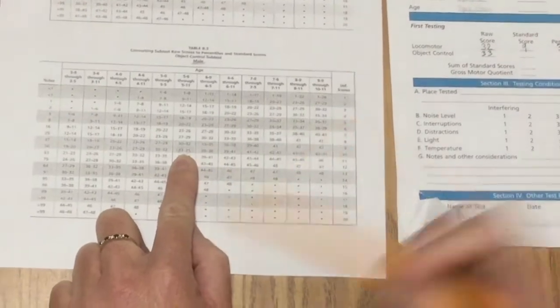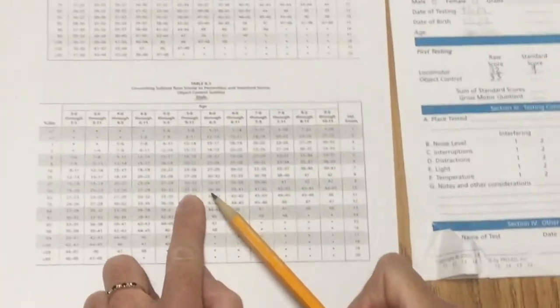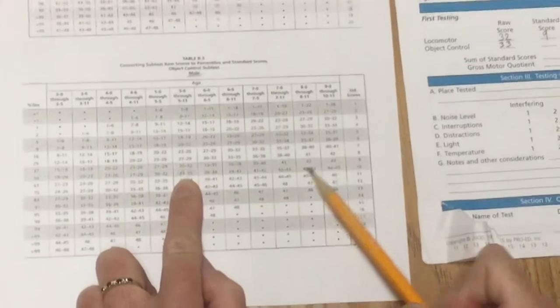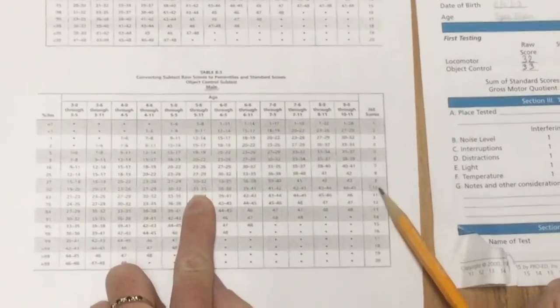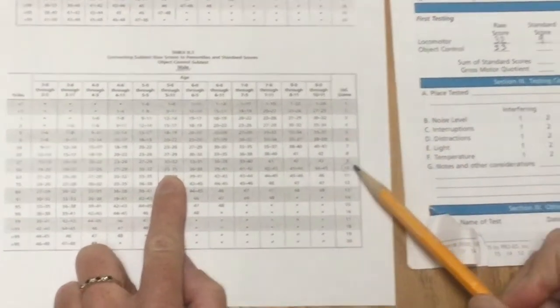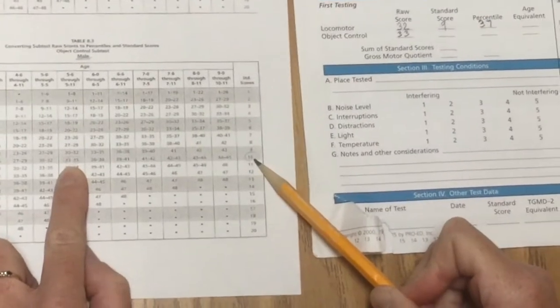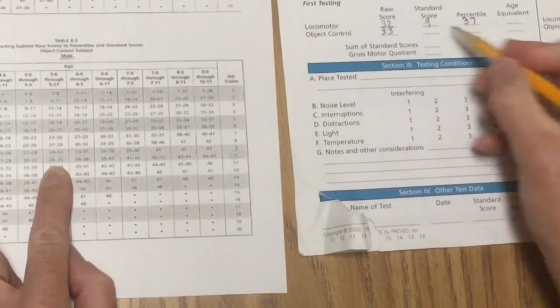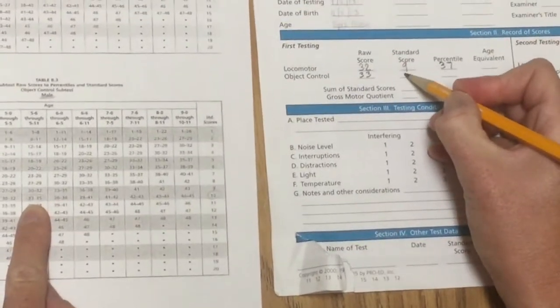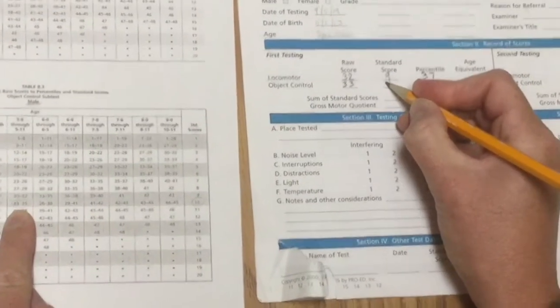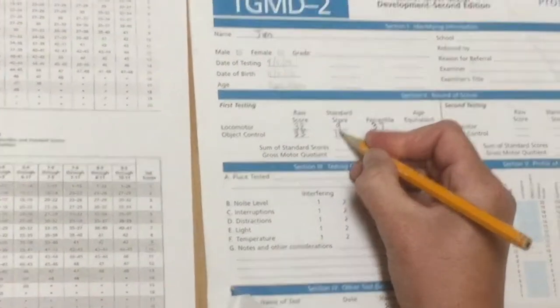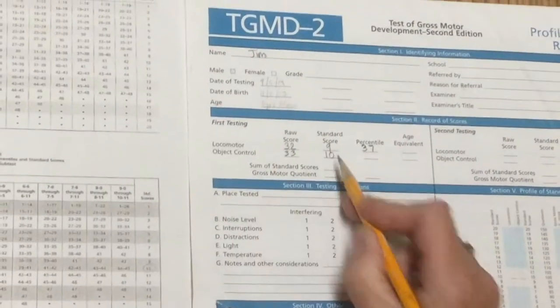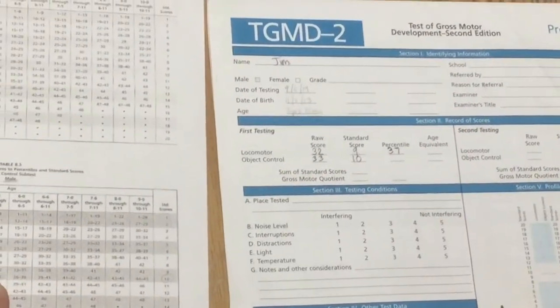So just the same as what we did for the locomotor, I'm going to go to the right to find the standard score. In this case, he scored a 10. I'm going to go over here to my protocol sheet and write a 10 for object control, standard score.